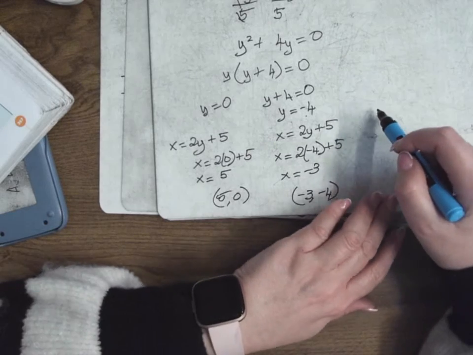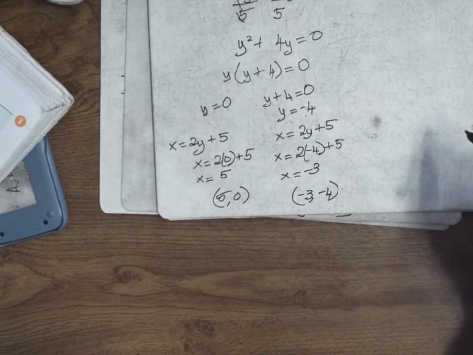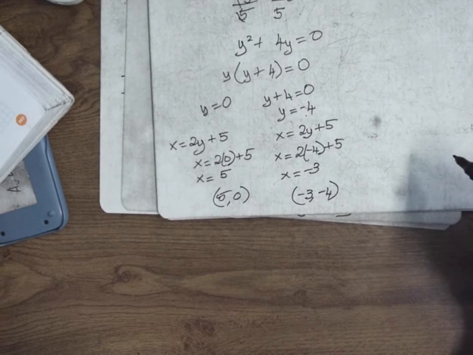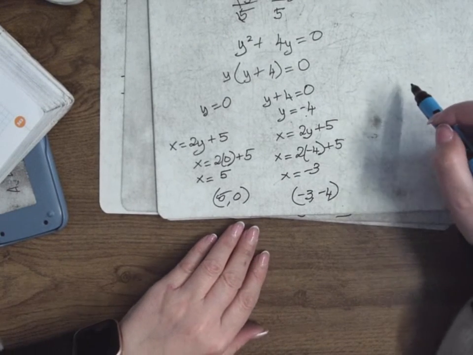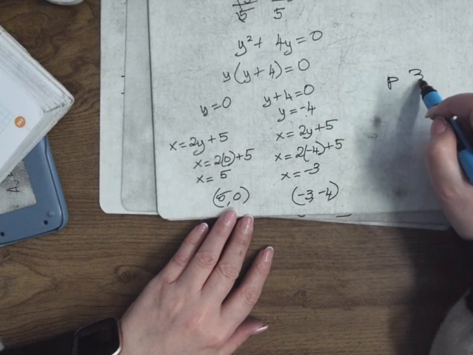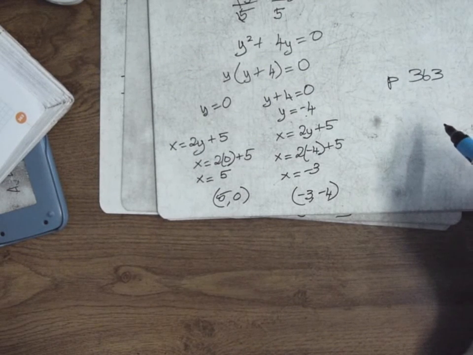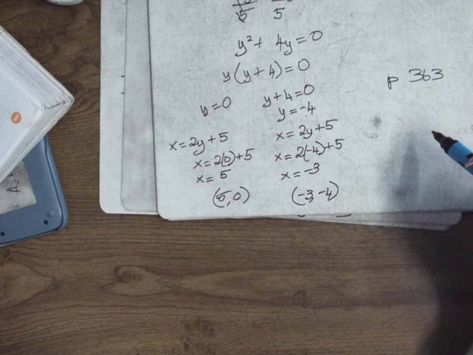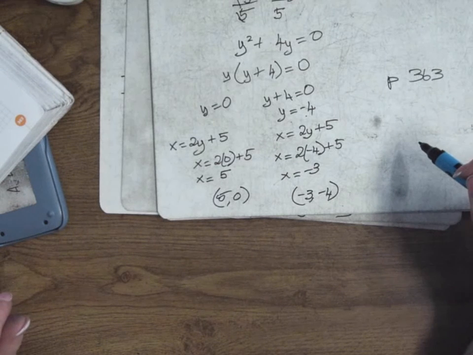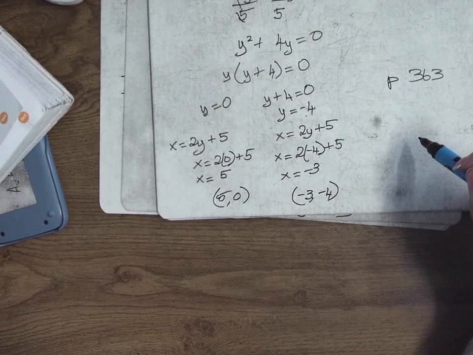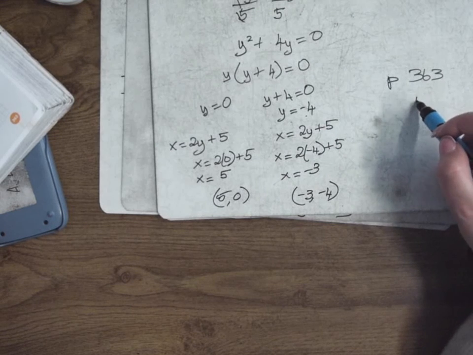Right, okay, I'm going to give you a few on the equations of the circle. I'm going to go back and ask you to do page 363. Just give me a minute. Number 5.